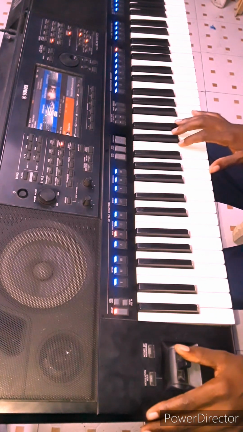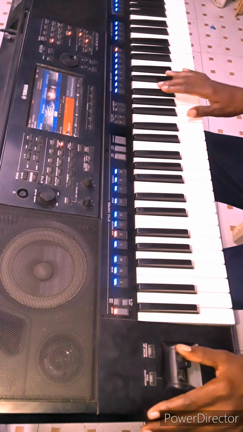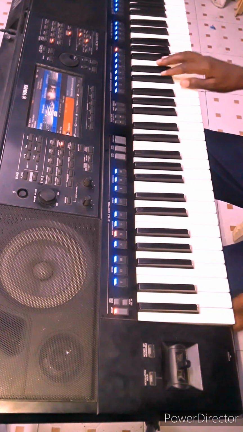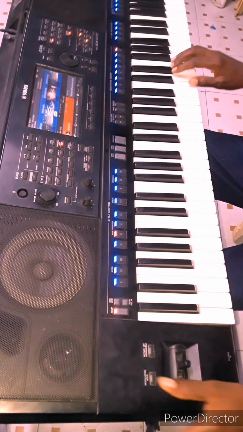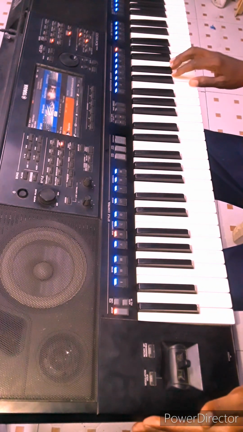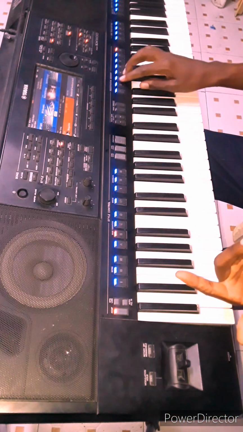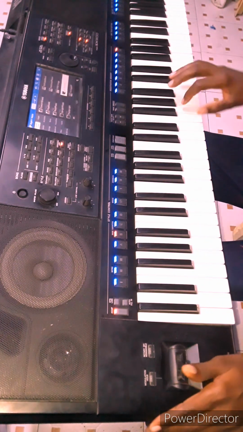Now, by virtue that the keyboard is an electronic instrument, you can use the pitch bend creatively with voices from instruments that don't have it. For example, like this piano, an electric piano, doesn't have it, but when you use it in such playing, it may sound nice.